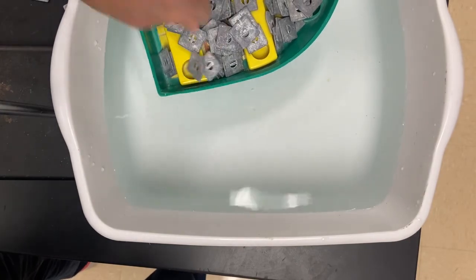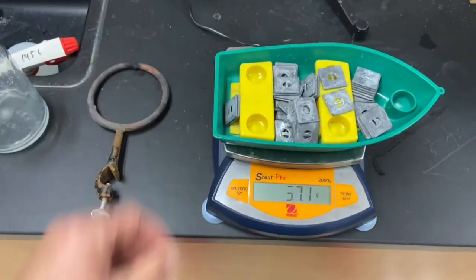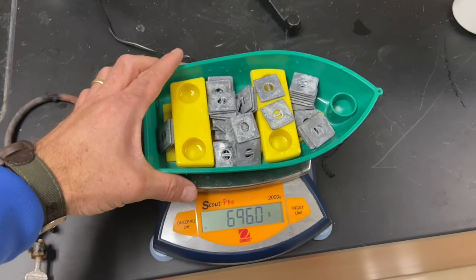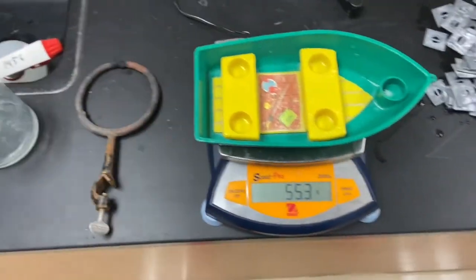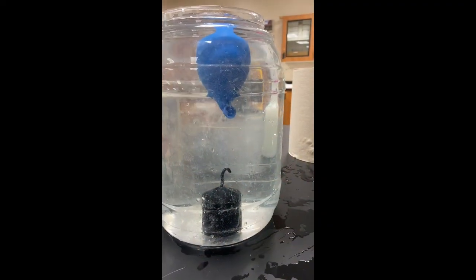All right, so now the mass of the boat with all that weight in there looks like 6,960 grams, and then if I dump the weight out, I can't read it, but 1,364 grams. So you can tell that that additional weight was how much additional I could support with my volume.